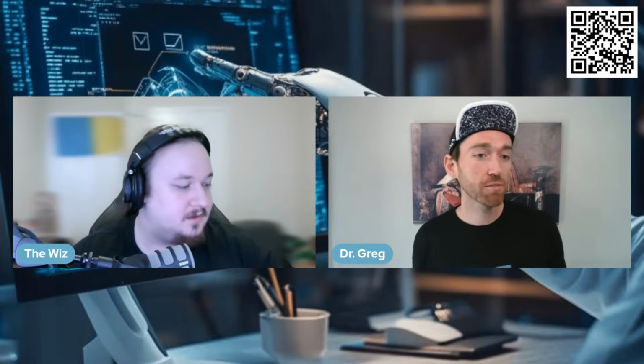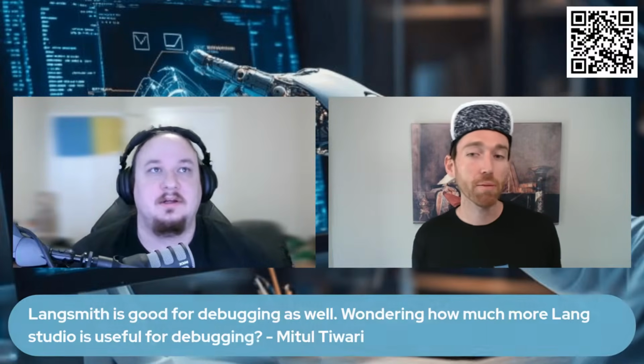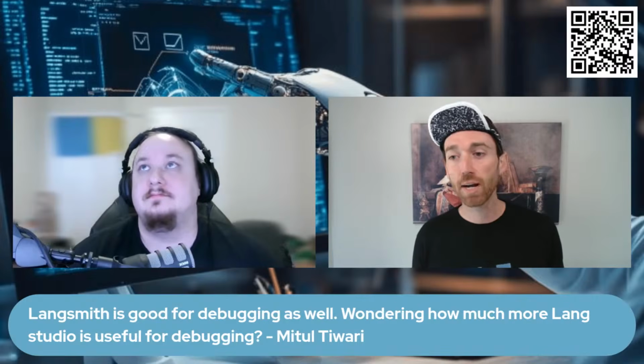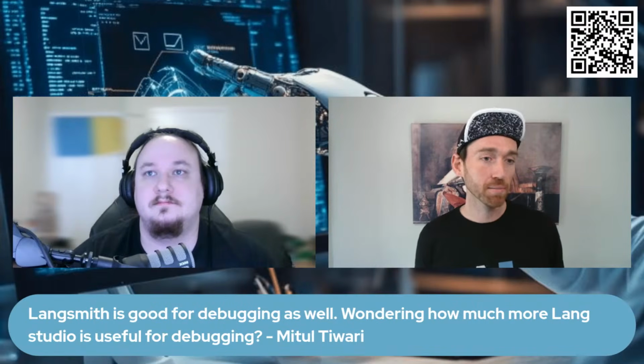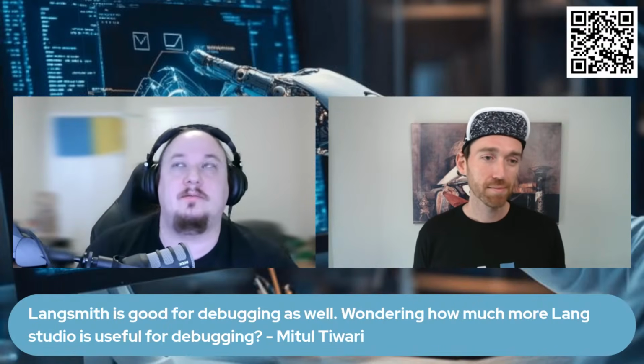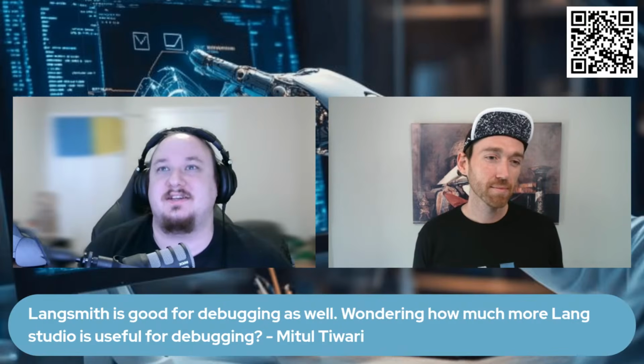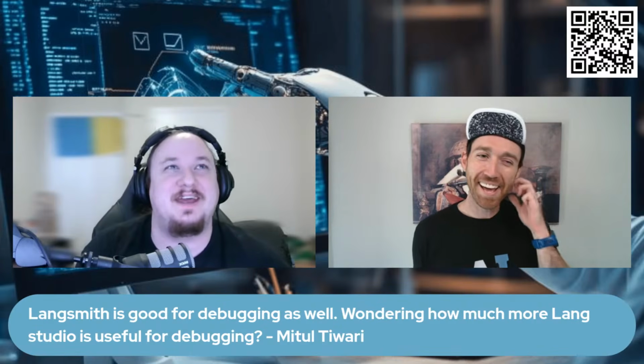Okay, so Matul asks in the chat, LangSmith is good for debugging as well. Wondering how much more LangGraph Studio is actually useful beyond LangSmith. Want to comment on this? So this is just under the hood. This is just LangSmith, right?